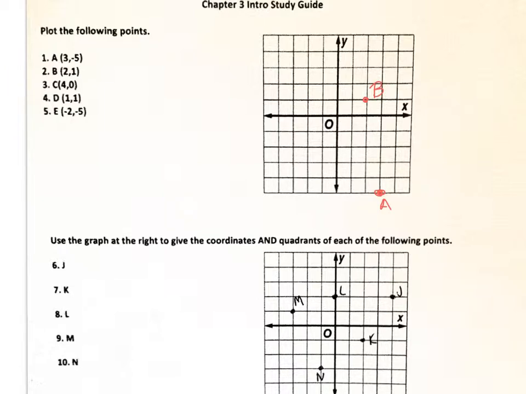C is to the right 4 and up 0. D is to the right 1 and up 1. And E is to the left 2 and down 5.